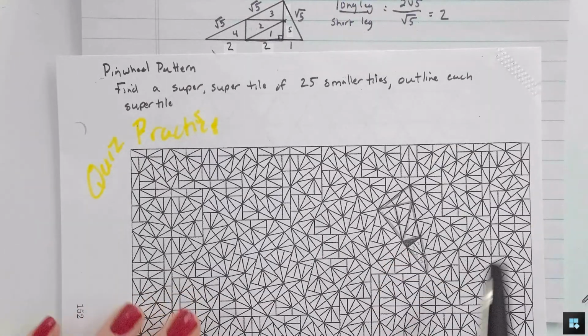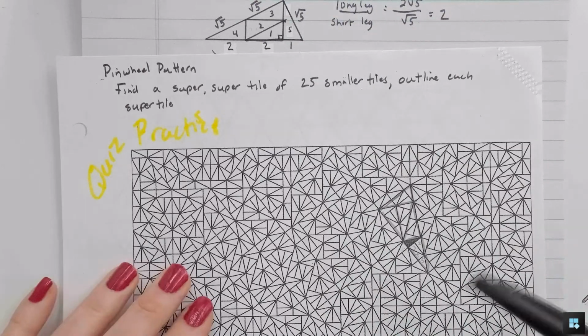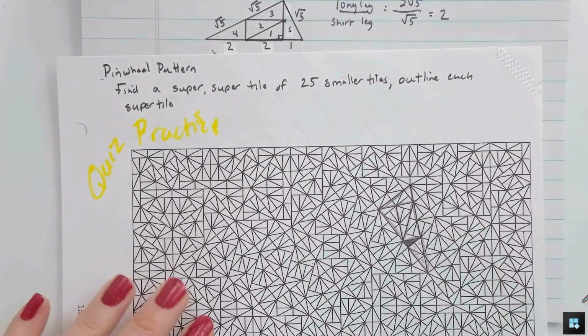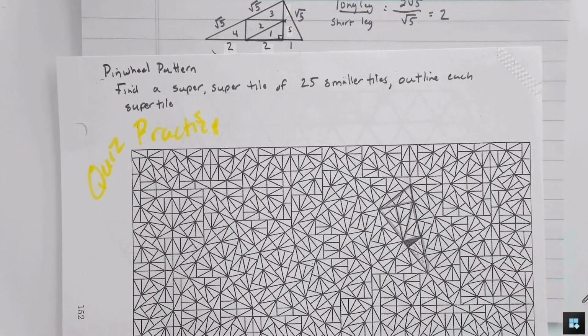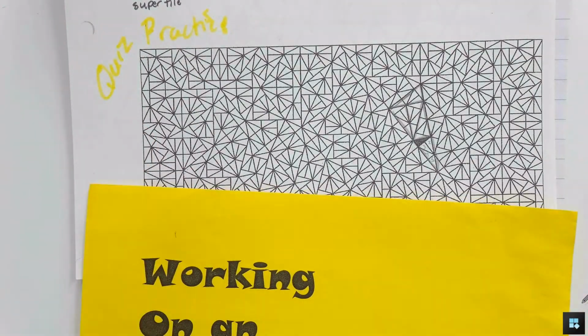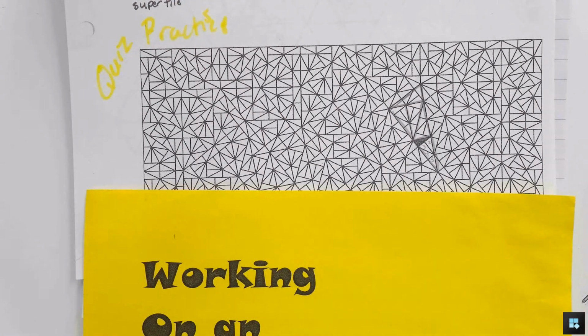So you should have 5 groups of 5. So you can count them off like we did here. 1, 2, 3, 4, 5, 1, 2, 3, 4, 5, and so on. If you get it, let me know and I'll come around and check, or if you're stuck, let me know. Otherwise, I'll just come around and see how you're doing.